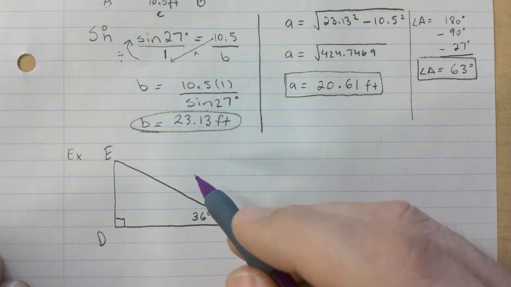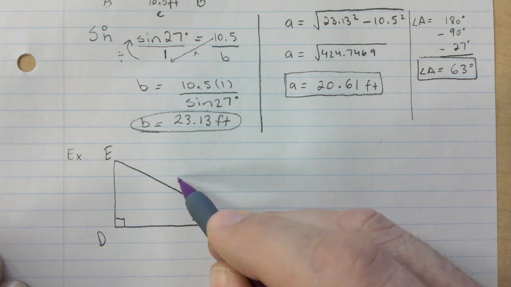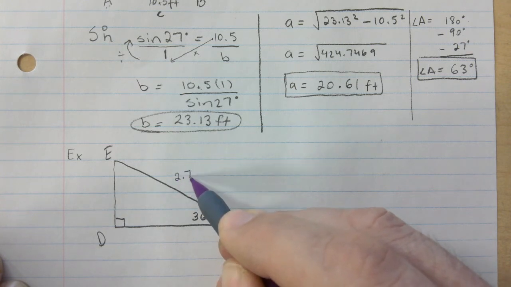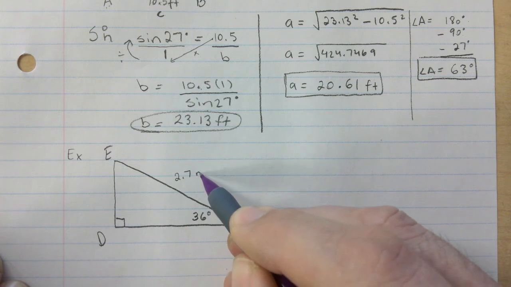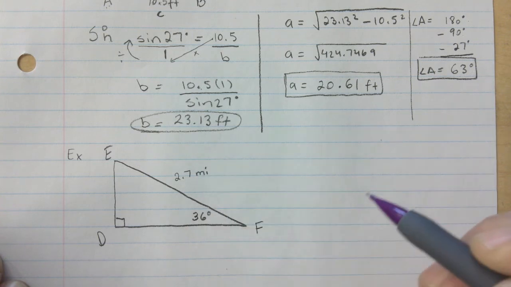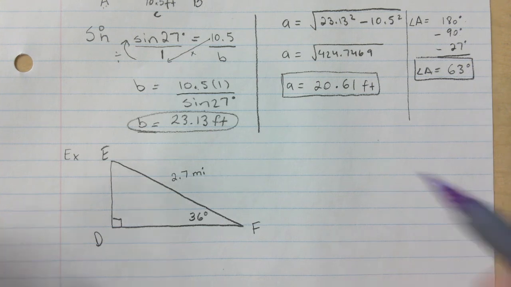And they're giving you this side, which is 2.7 miles. Okay, and they're asking you to solve the triangle. So it's not just finding one side. Solving a triangle is solving everything.